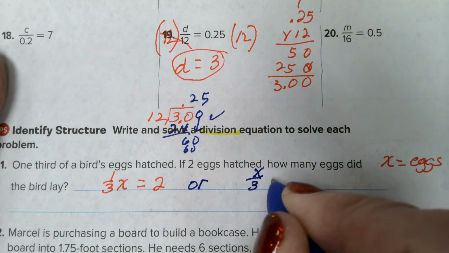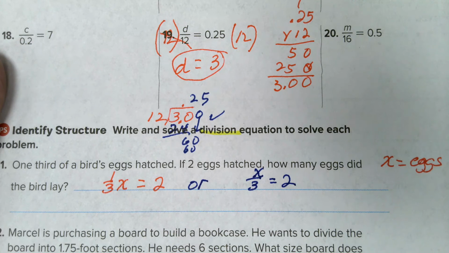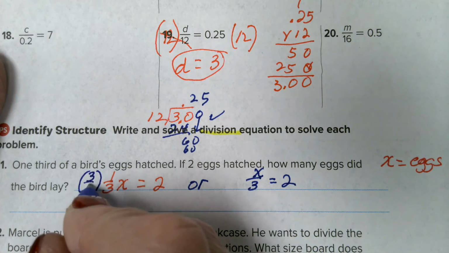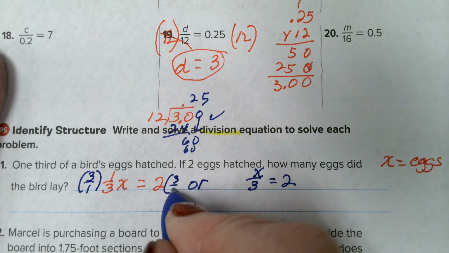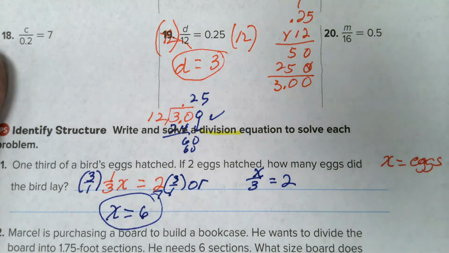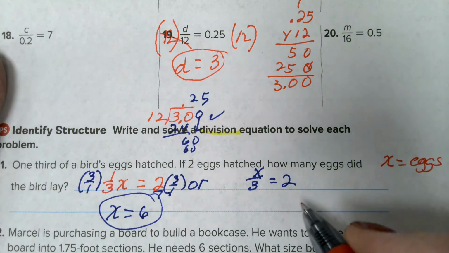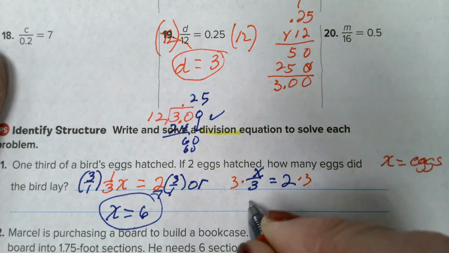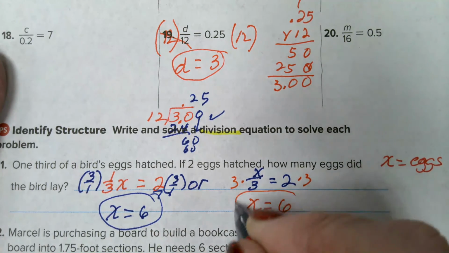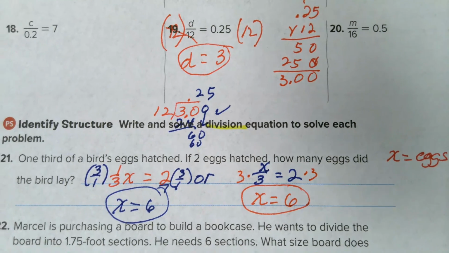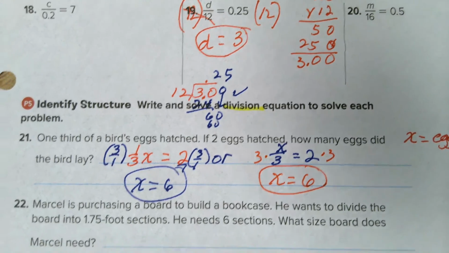All right, so now another way of writing this problem would be like this. X divided by 3 equals 2. So in this problem, you'd say, oh, to get rid of your 1/3, you multiply by the reciprocal 3/1, and you end up with x equals 6. In this problem, you'd say, oh, to undo dividing by 3, you multiply both sides by 3, and you get x equals 6. Both ways will give you that answer. Let's go on now and look at number 23.